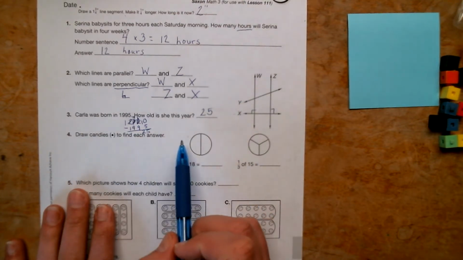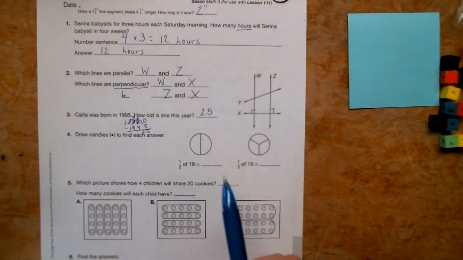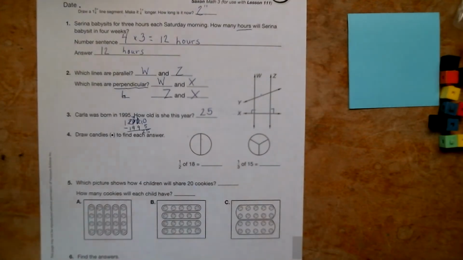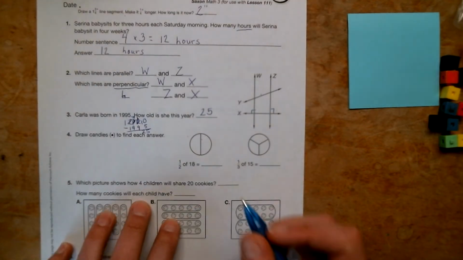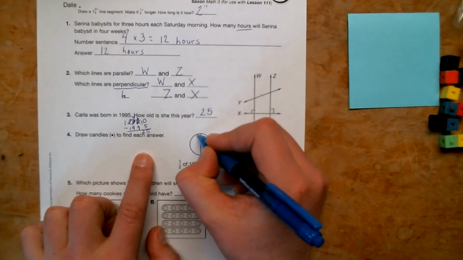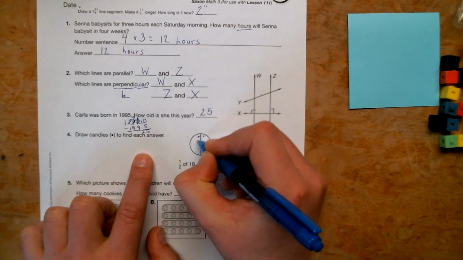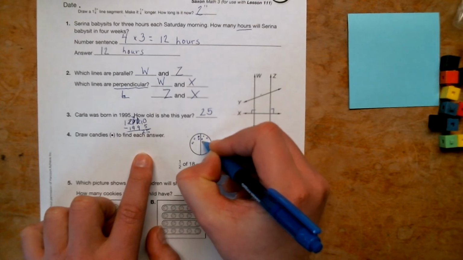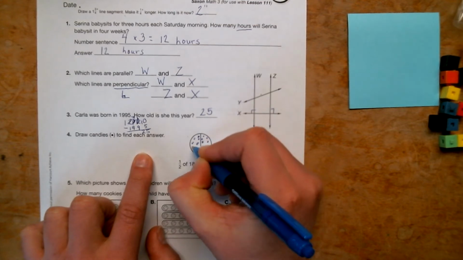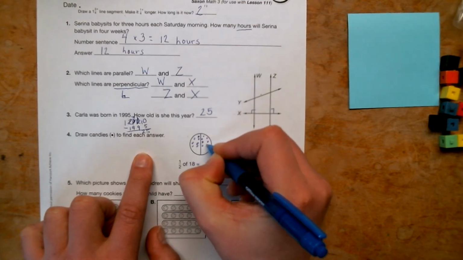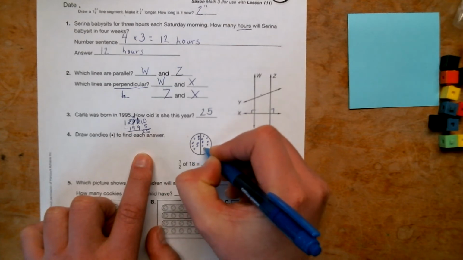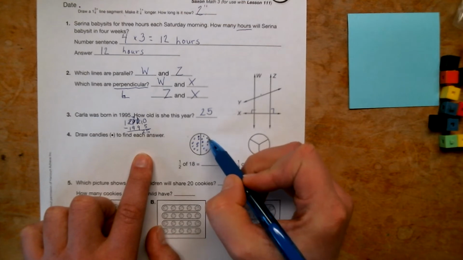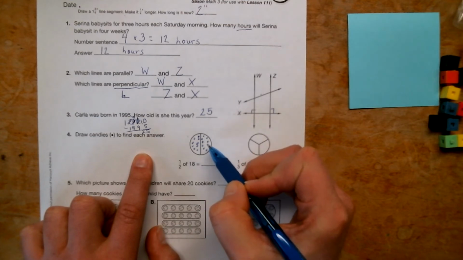Draw candies to find each answer. So we did something similar on this lesson worksheet page. Half of 18, so you need to draw little circles. 1, 2, 3, up to 18. Count in that half. 1, 2, 3, 4, 5, 6, 7, 8, 9.